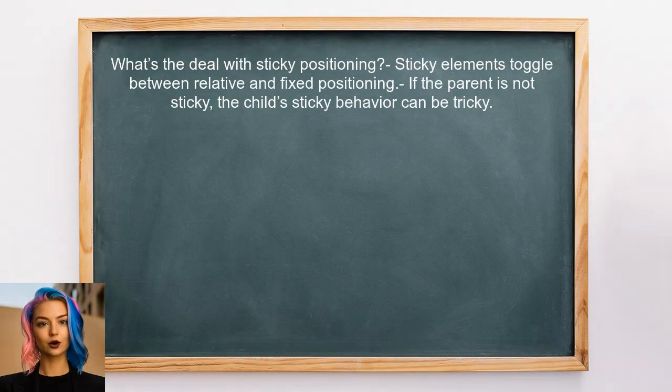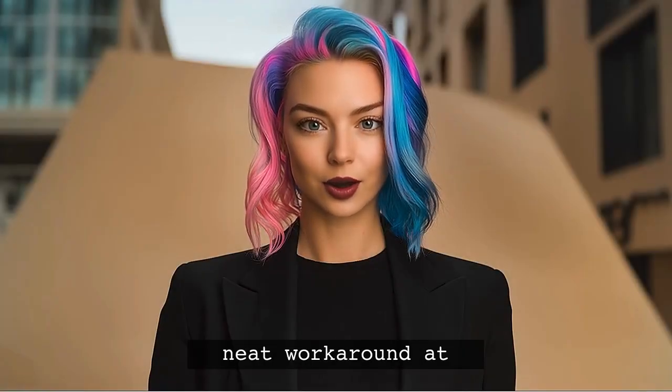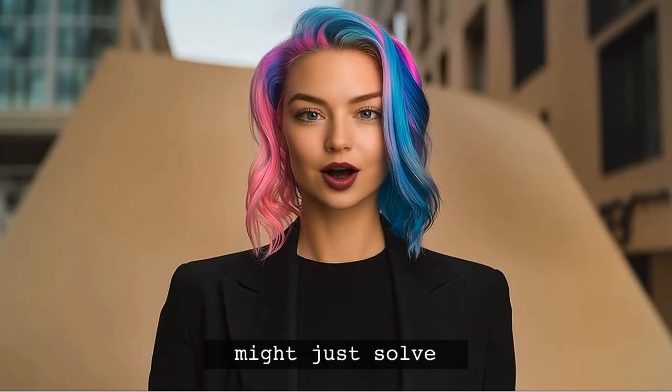So what's the deal with sticky positioning? In CSS, a sticky element toggles between relative and fixed positioning, depending on the scroll position. However, if the parent is not sticky, the child's sticky behavior can be tricky to achieve. And stick around. I have a neat workaround at the end that might just solve your problem. You won't want to miss it.